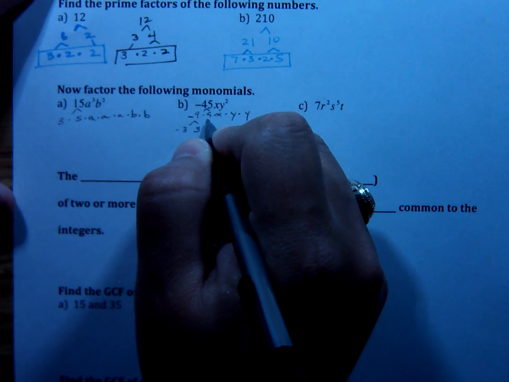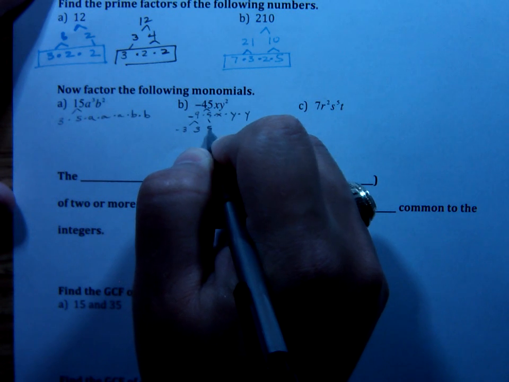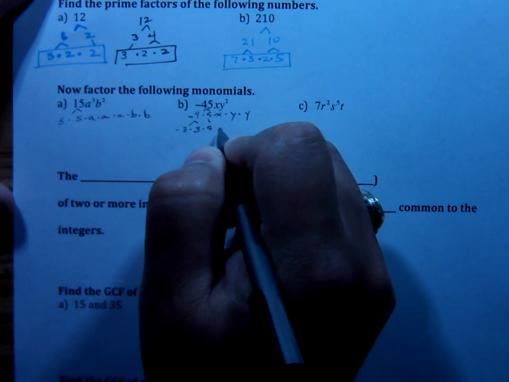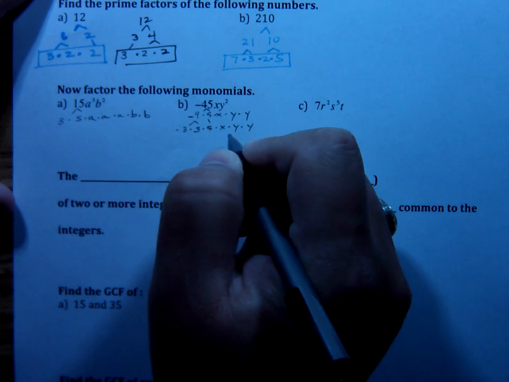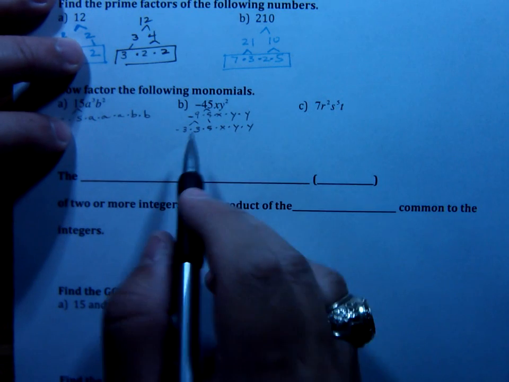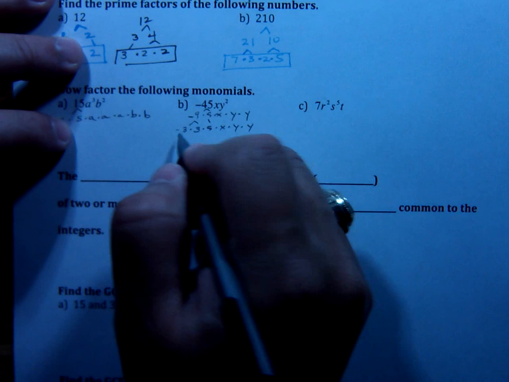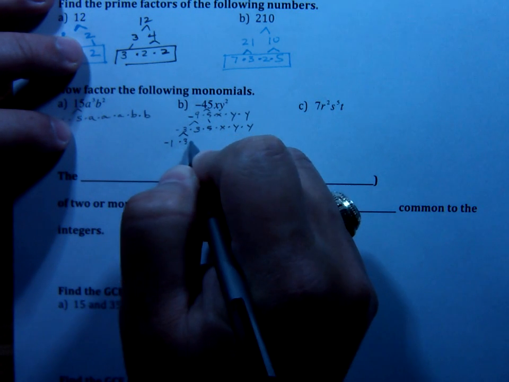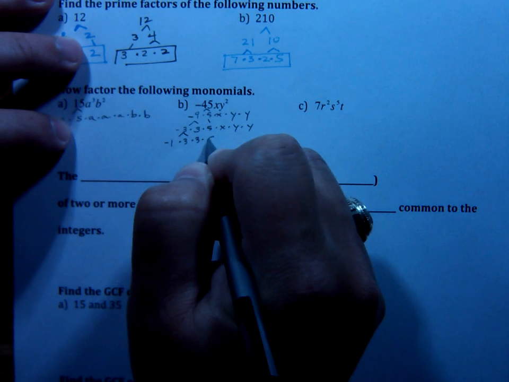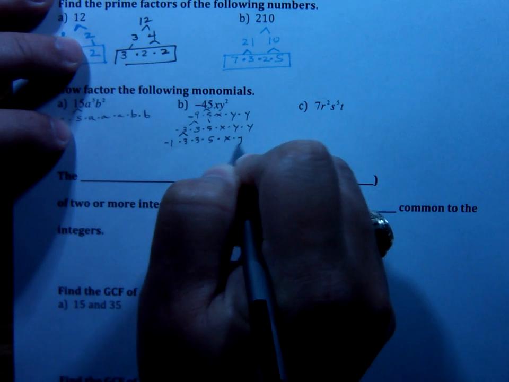Does it have anything else that goes with it? No. So you have negative 3 times 5 times x times y times y. Now there's one other thing that you do here when you have a negative: you've got to take that negative 1 out. So negative 3 is actually negative 1 times 3 times 3 times 5 times x times y times y.